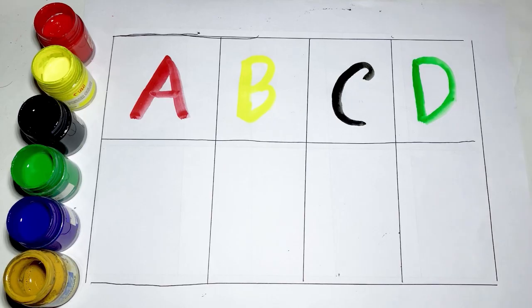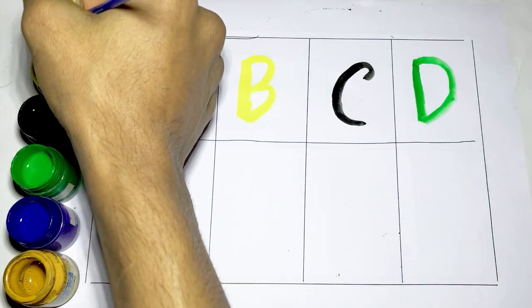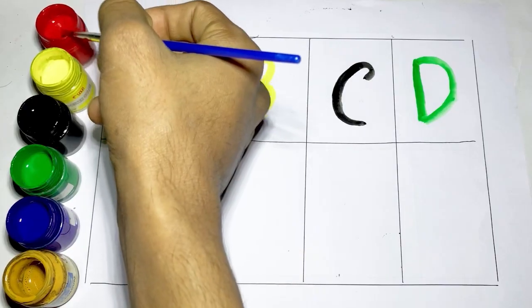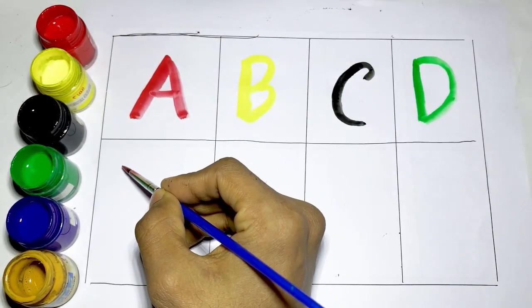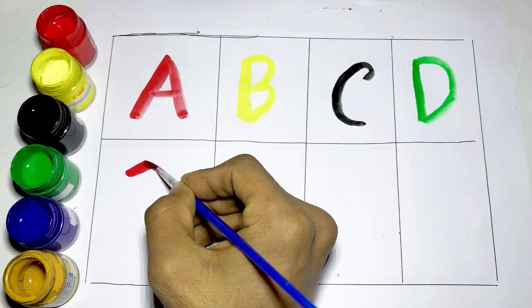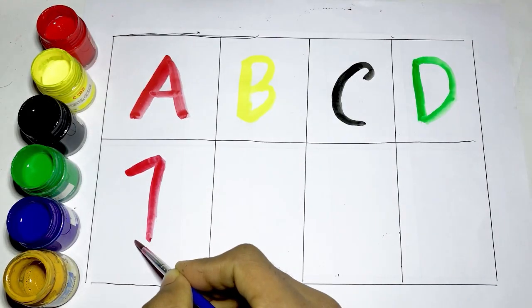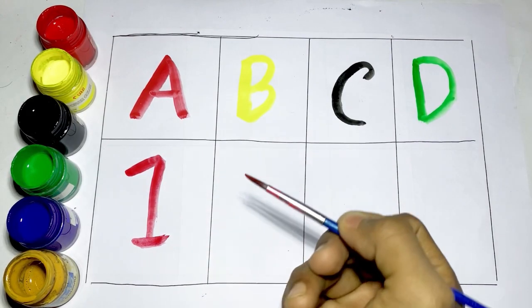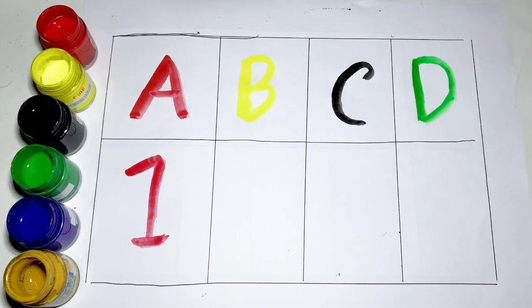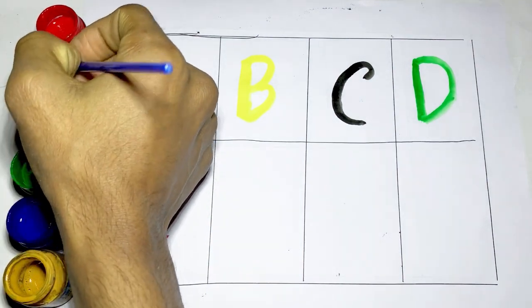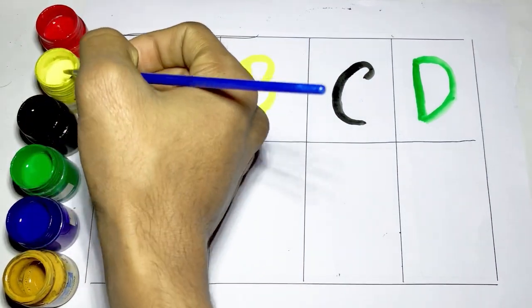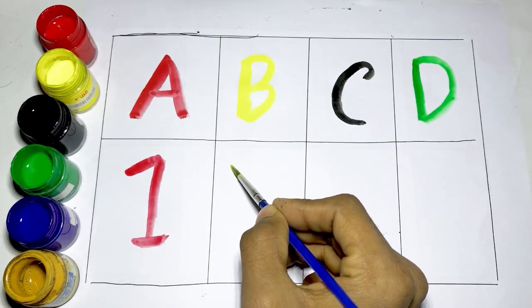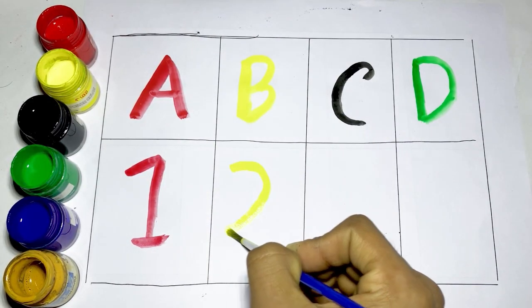Kids, next is numbers, and first they draw 1. The numbers of 1 and use red color. O N E, 1. Kids, next is 2. The numbers of 2 and use yellow color. T W O, 2.